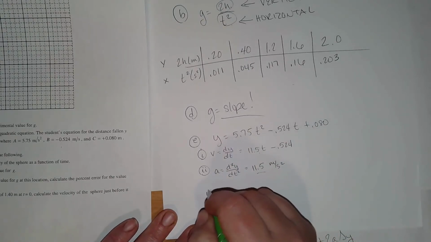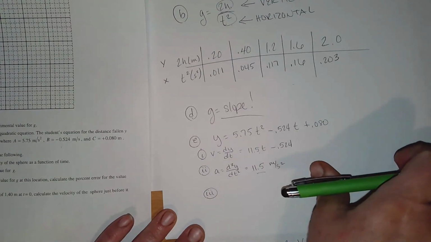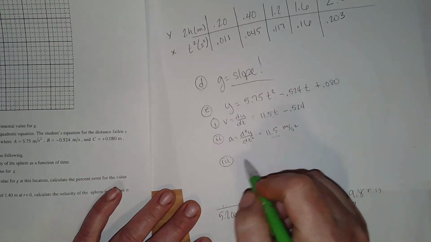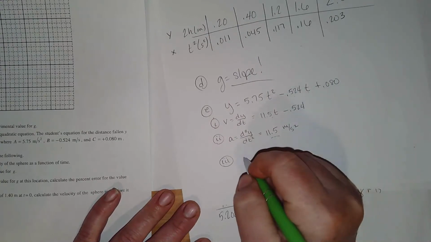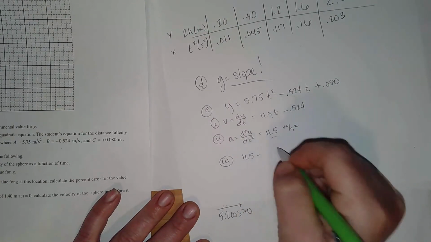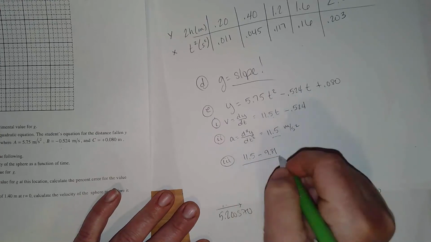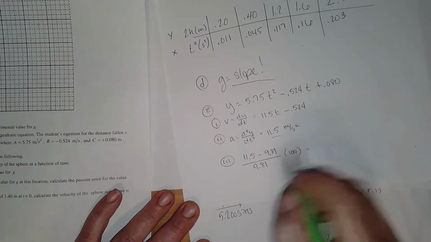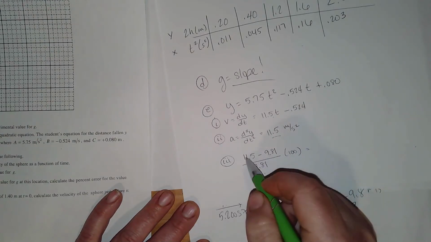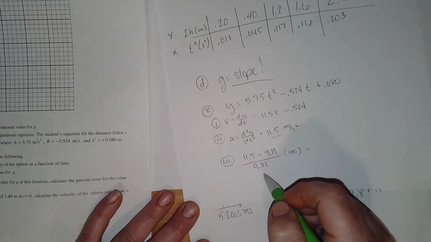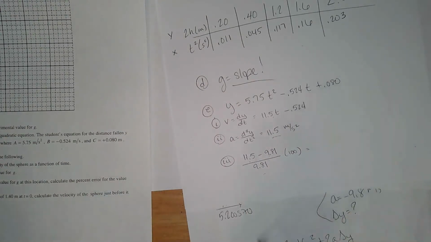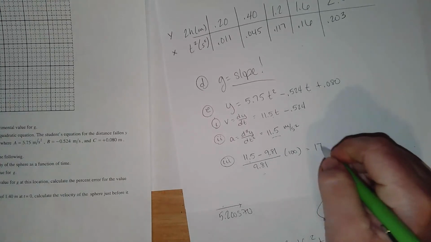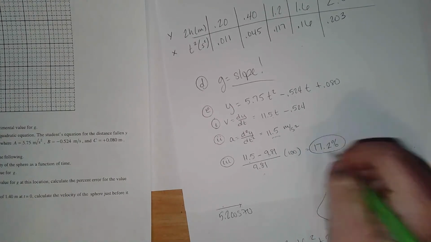All right, 3. It says using 9.81, calculate the percent error between this value and the 9.81. Well, I'm going to take the 11.5. I'm going to subtract the 9.81. I'm going to divide by 9.81. Times 100. Actual minus theoretical over theoretical. What I got, what I should have got, divided by what I should have got. So I'm going to do that, and let's see what that gives me. 11.5 minus 9.81 divided by 9.81 and then times 100 gives me a 17.2% error.